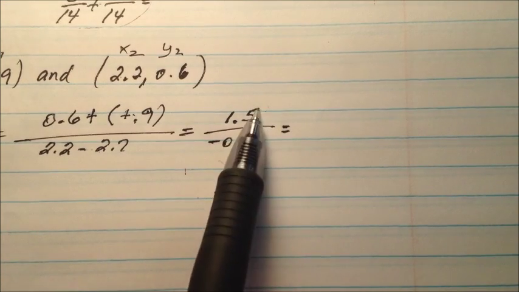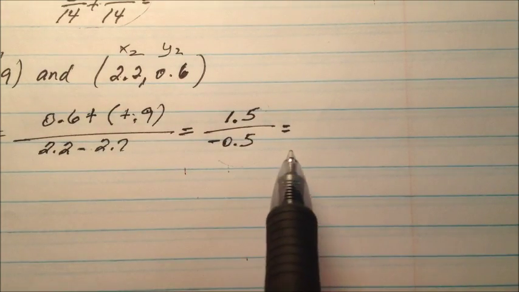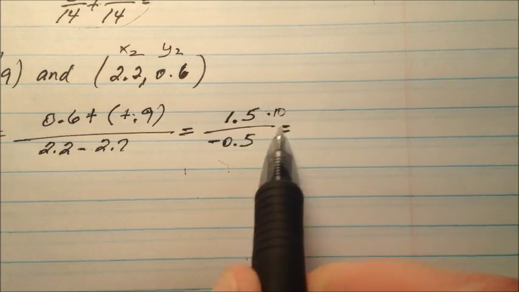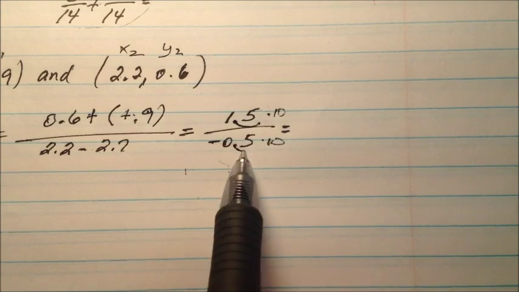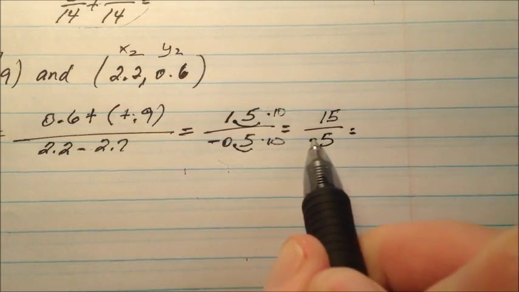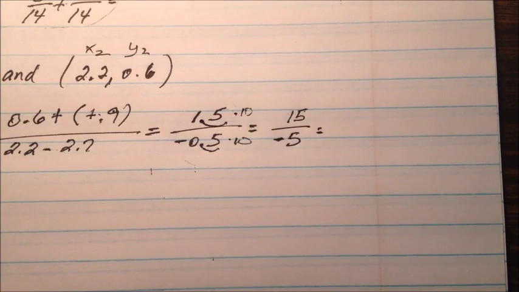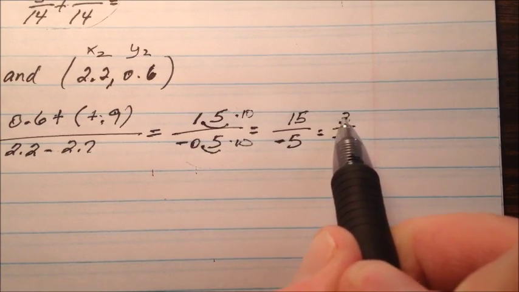So we have a fraction, but our fraction includes decimals in the numerator and denominator. So if I multiply the top and bottom by 10, it looks like my decimal point will move here and move here. So I have 15 divided by a negative 5. Well, that's a lot nicer. That's going to be a 3 over a negative 1.